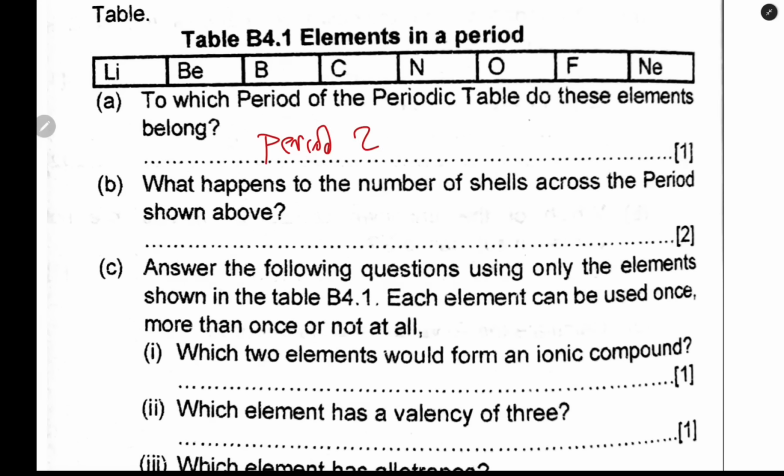Now, what happens to the number of shells across the period? In this case, they are just asking you, what happens to the number of shells across the period? It's the same, it's general. The number of shells, I think I explained at some point, remains the same. So the number of shells remains the what? The same across the period.